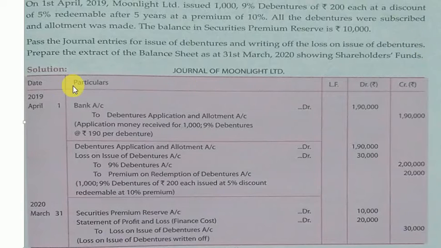So let's see the solution here. That is April 1st, 2019. We are receiving the money at the time of issue of debentures. So the journal entry is bank account debit to debenture application and allotment account. 1000 9% debentures being issued at 5% discount. That is, per debenture we are getting 190 rupees. So the sum on our debit side is 190 rupees and 190 rupees.